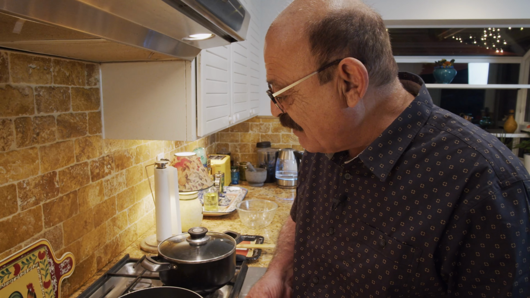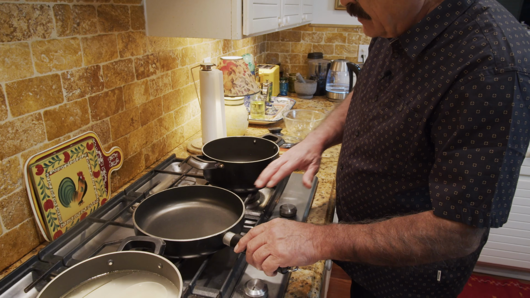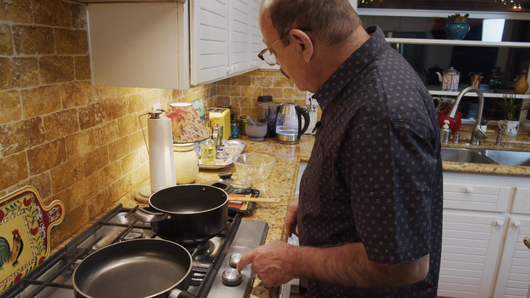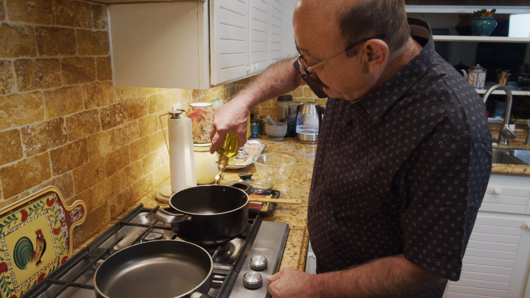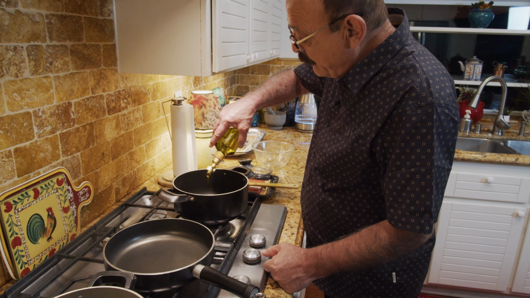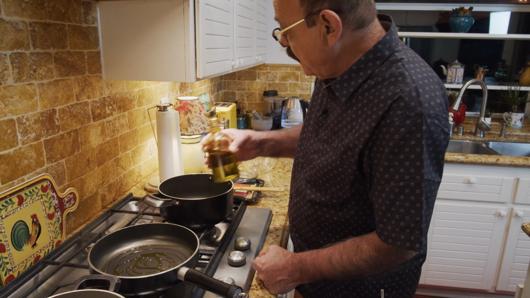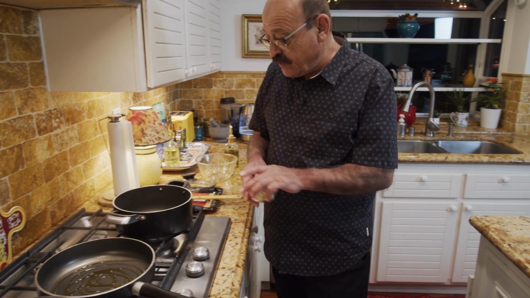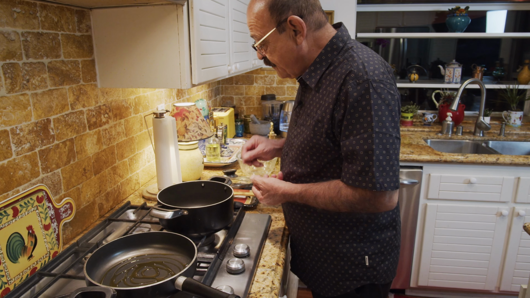Let's start making our Baghali Ghatogh. Okay, I have two pots here. One is just a little smaller than the other because I didn't have two of the same size. So as I said, the first thing we add is the olive oil. Again, 4 or 5 tablespoons of oil, and start heating this. And for each one, I use 4 cloves of garlic. That's the first thing we're going to do.